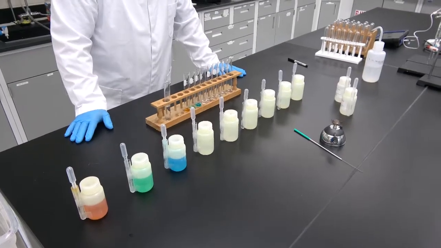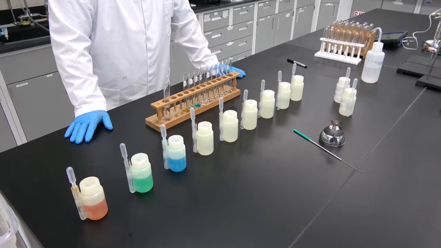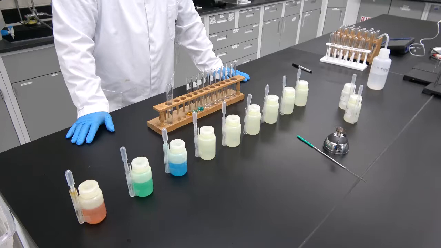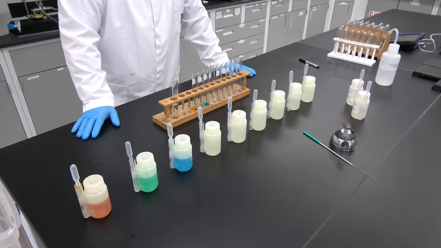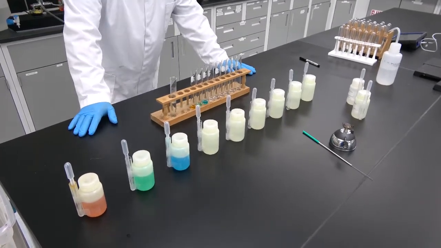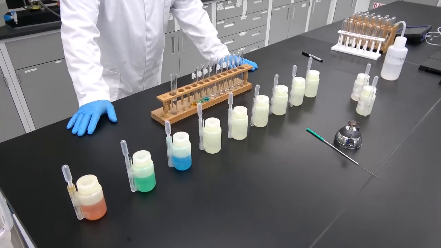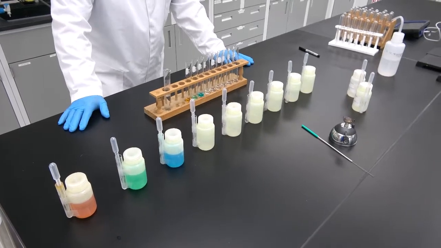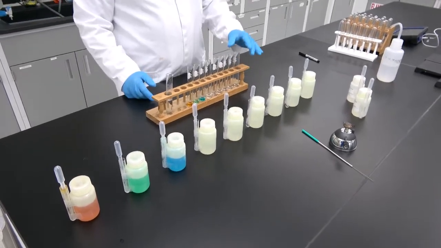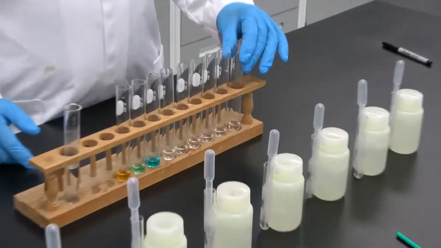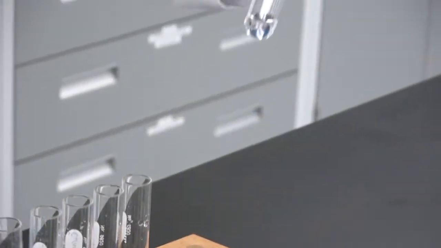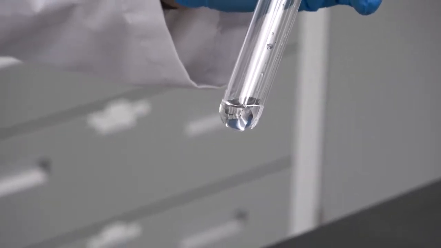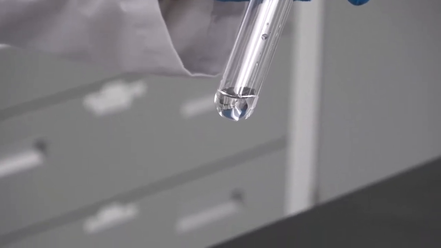Proceeding with the first part, get something to write with and have at hand table 4.1 to record the color of the solutions. We will start in the same order as we have the ions set up on the table. So the first ion is going to be lithium. Take a look at it and write down the color. Remember, this is not white, this is colorless, okay?